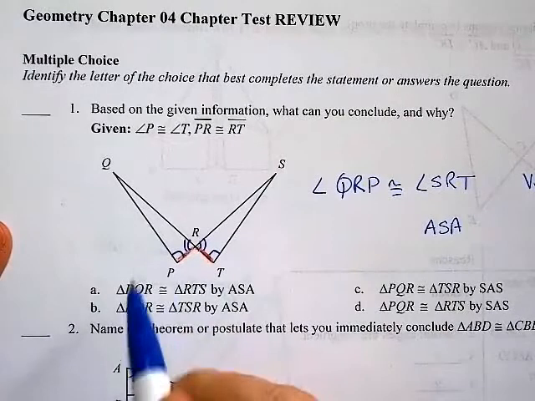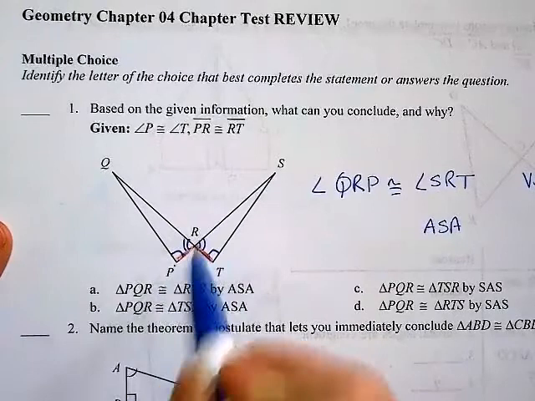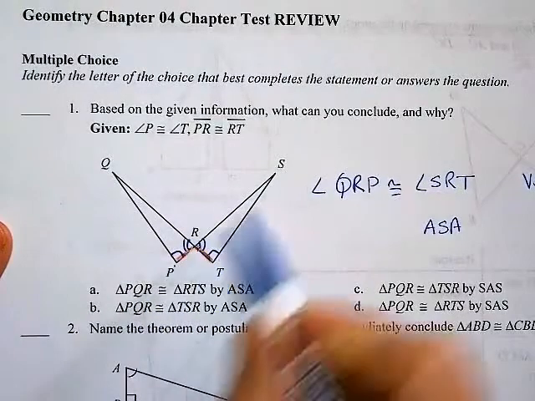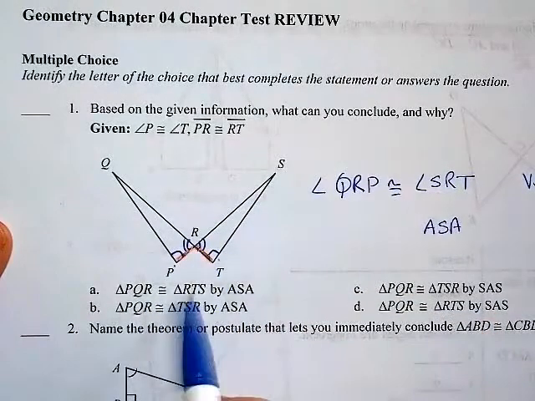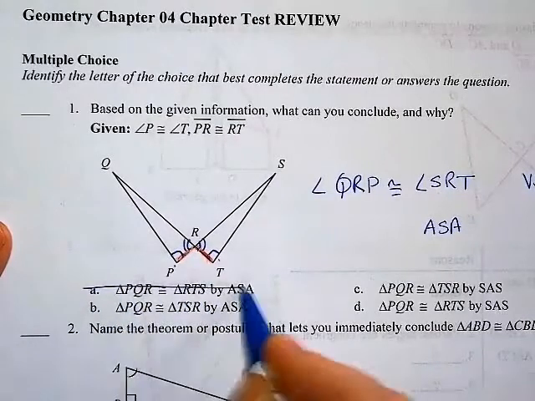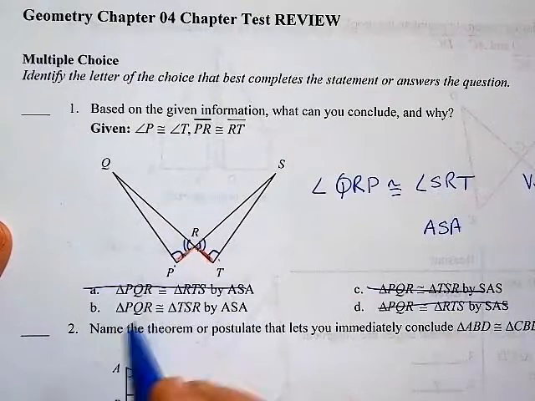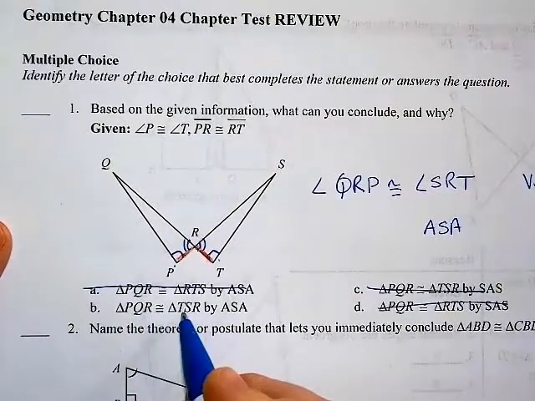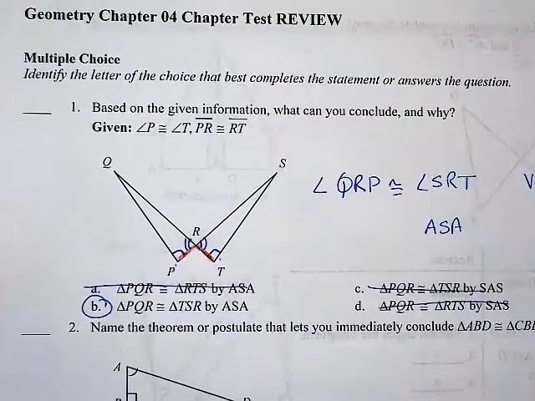So it says PQR and RTS. Is A correct? No, it's got them mixed up. We know those are wrong because it's the wrong reason. PQR and TSR. Answer to number 1 is B. You have to have the right reason, and you have to have the right letters in the right order.